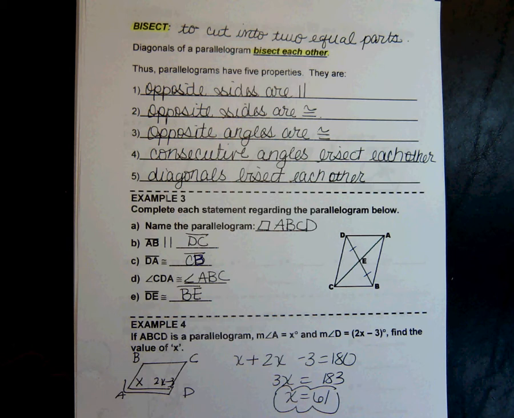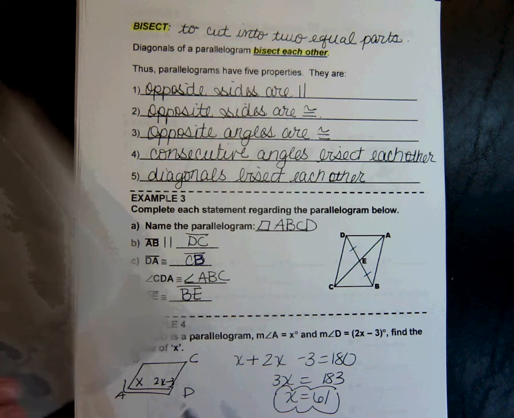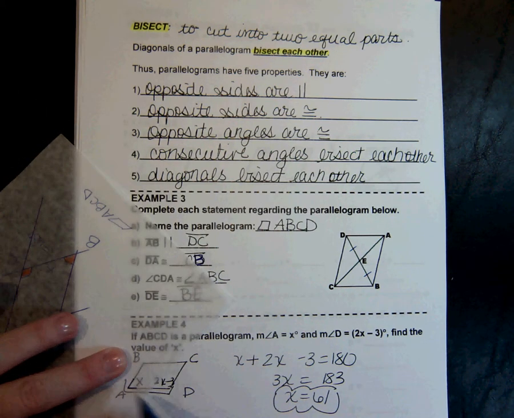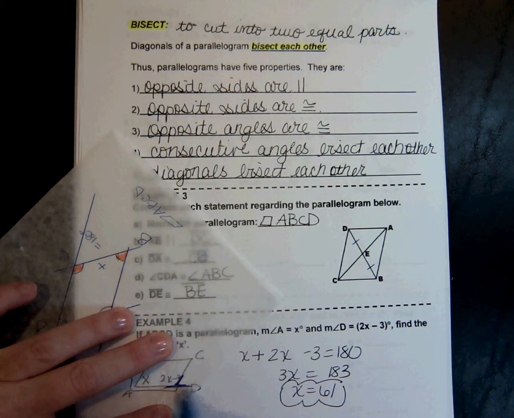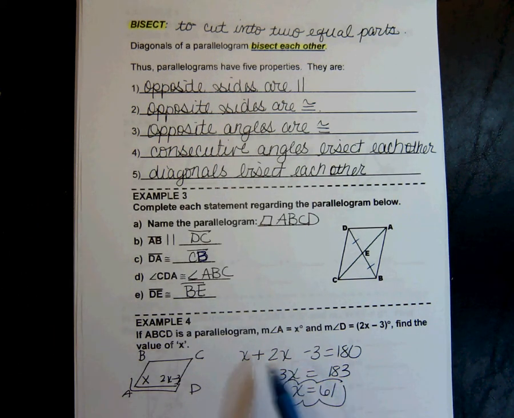Okay, another example of this parallelogram. They've drawn one in, showing you consecutive angles, x and 2x minus 3. If we were to measure these, you could use your patty paper again. If I measured this, slid it over to this one, and added it, it creates a straight line. Therefore, 180 degrees. So if it's equal to 180 degrees, just solve for x in this one, and you get 61. So the measure of angle A would be 61.